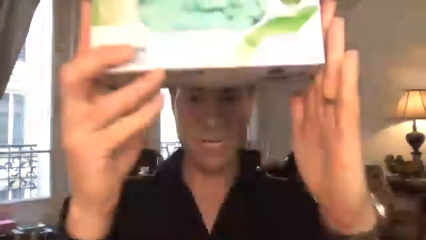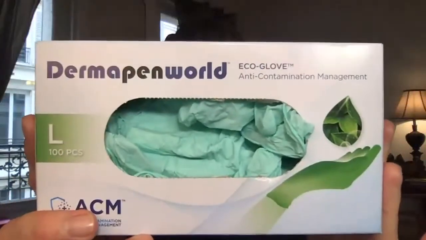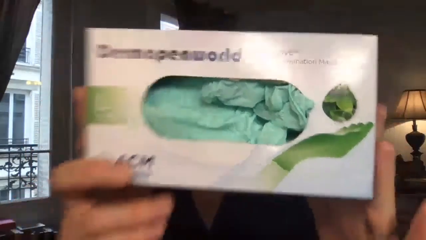So for me, this is the ultimate distribution center, not just for DermaPen, but for every injectable procedure, for any change of wound dressing, and for the basis of any procedure that you're currently offering with your patient. Now, to try and work to protect the environment as much as possible, for your non-sterile gloves, I recommend the DermaPen World Eco Gloves. So the Eco Gloves are biodegradable in just 6 months in landfill.